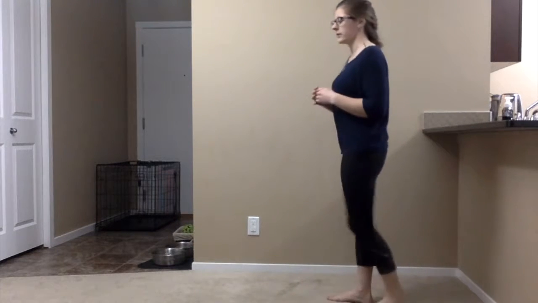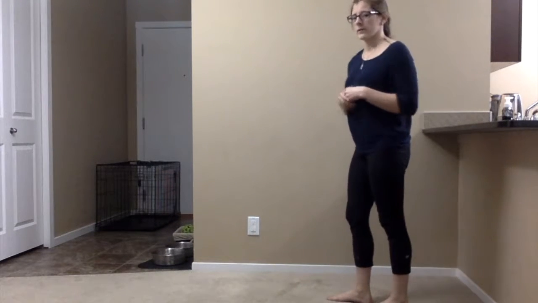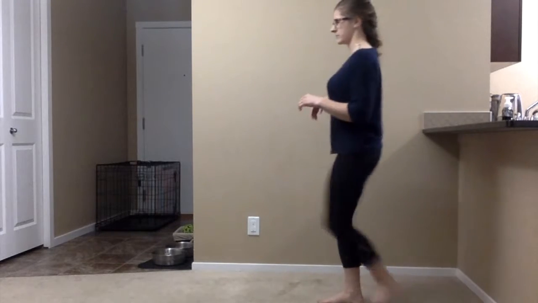To progress this exercise, we'll add in that other leg to do a kick and then the drop kick.